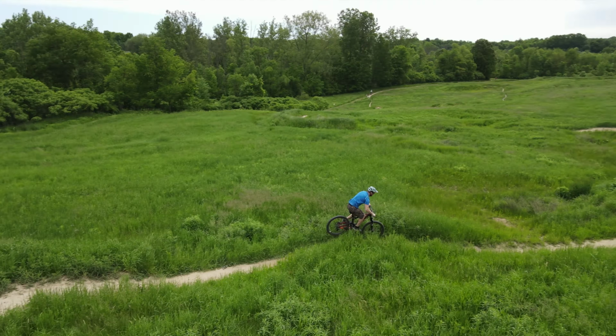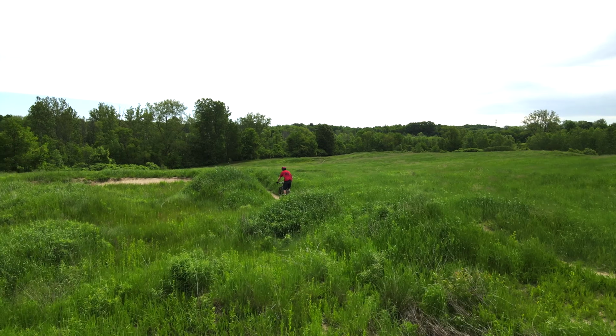In order to get the drone to stay with the rider required assistance. This trail has a few drastic changes in direction that isn't ideal for active track. However, we still got some decent footage.